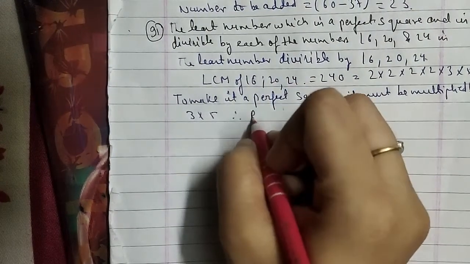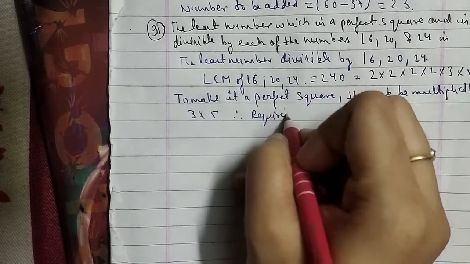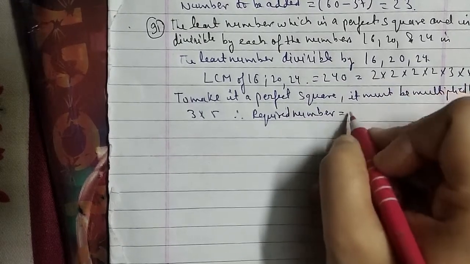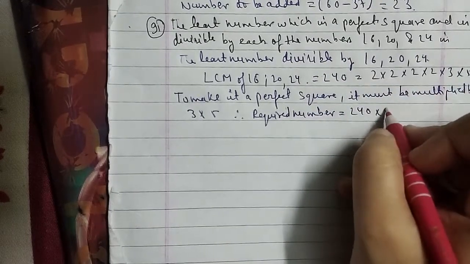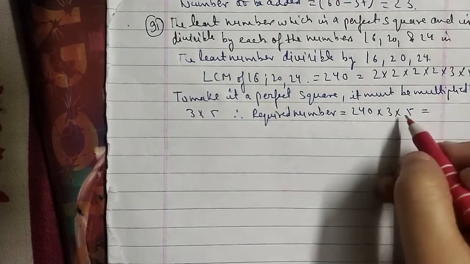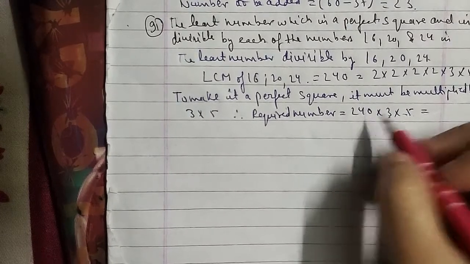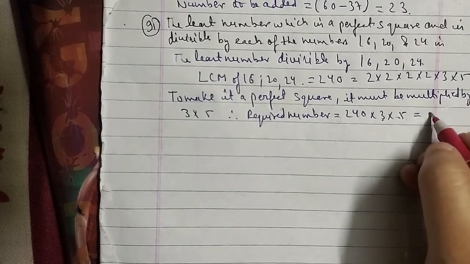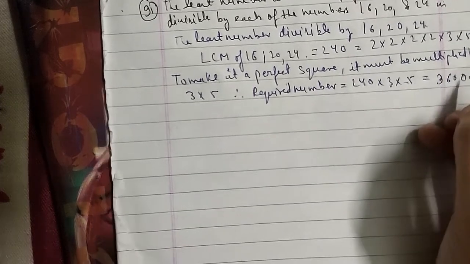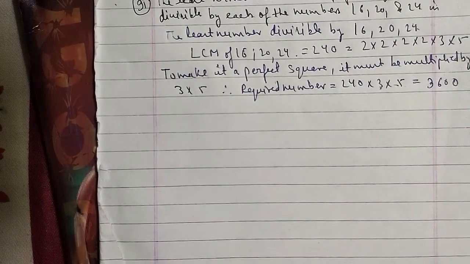So we can say that the required number equals 240 into 3 into 5, which equals 3600. That would be the right answer for this question.